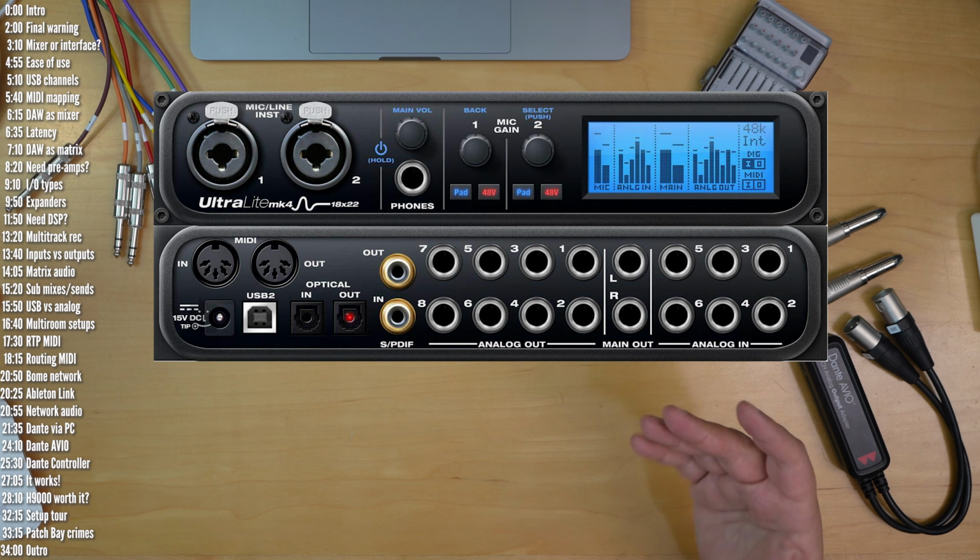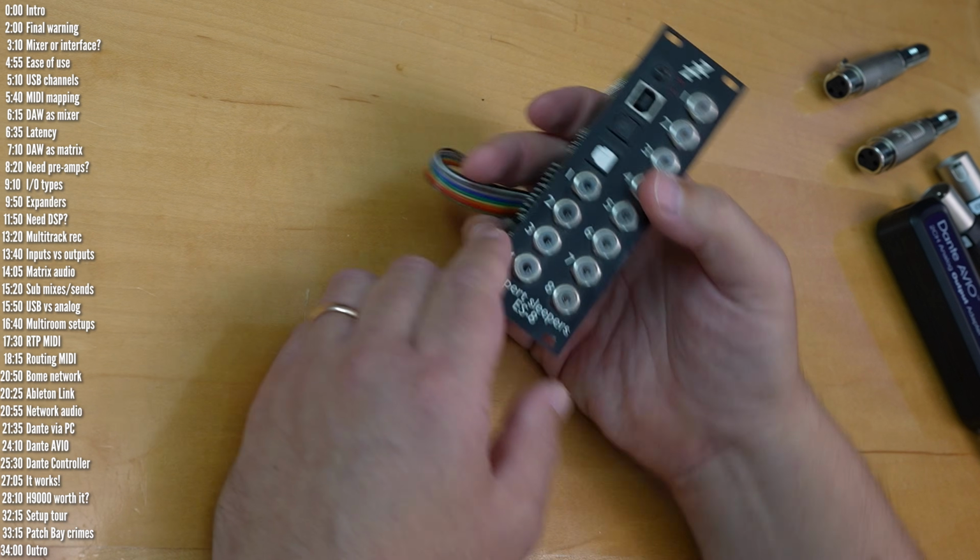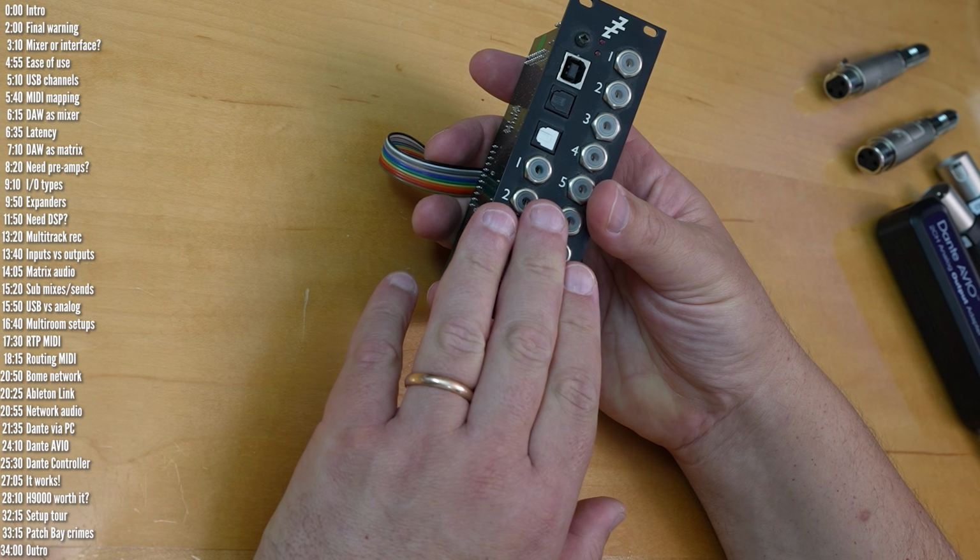If you plan to explore modular gear, you may want to check whether your interface supports DC-coupled outputs and at what voltage range. I'm not aware of any interfaces with DC-coupled inputs other than those by Expert Sleepers. Let me know in the comments section if you're familiar with others.